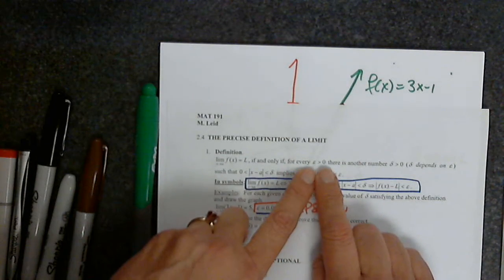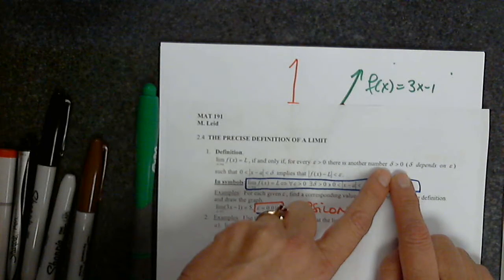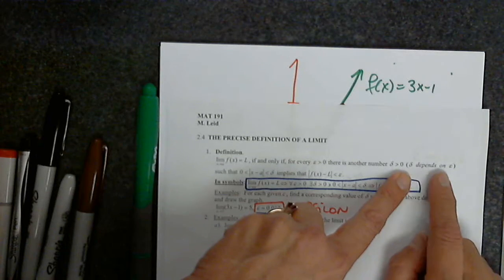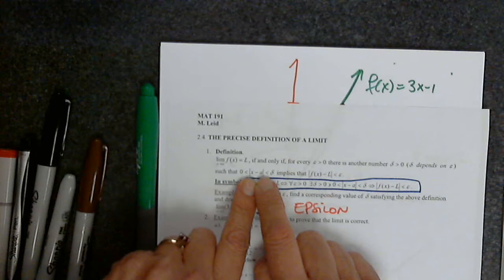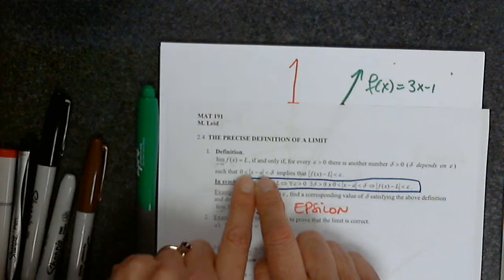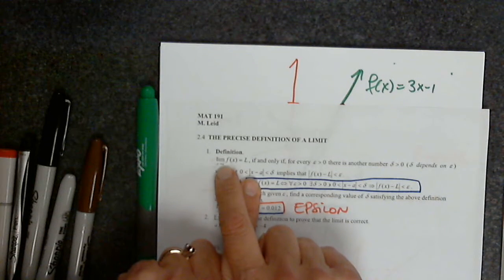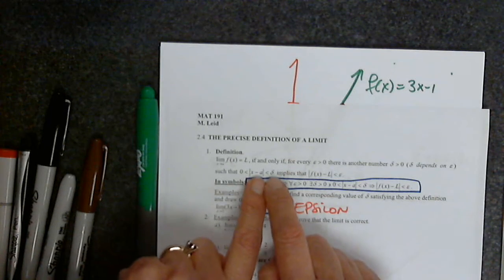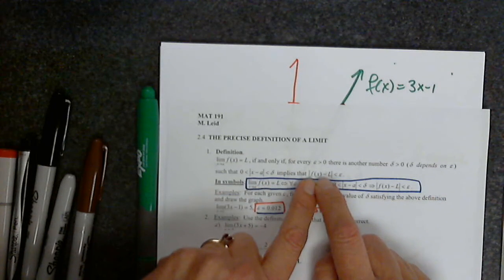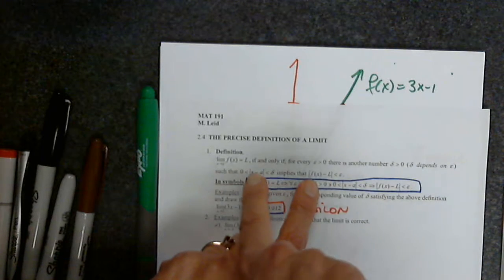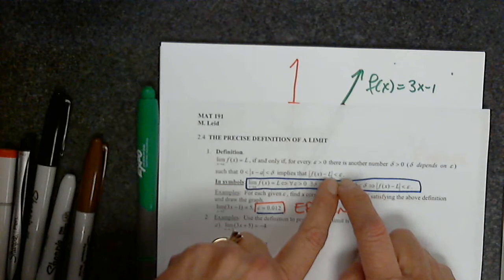So for every epsilon greater than 0, there is another number called delta, and always delta will depend on epsilon, such that the distance between the number I pick, x, and a, because a is our 2 in my example, is less than delta, will always imply that the distance between that particular f of x and the limit must be less than epsilon.